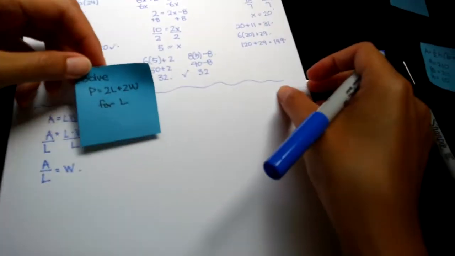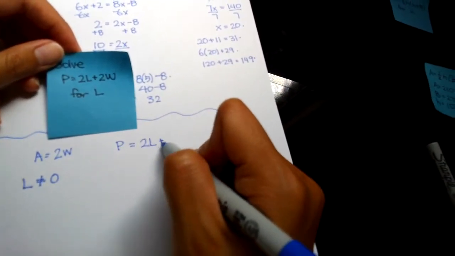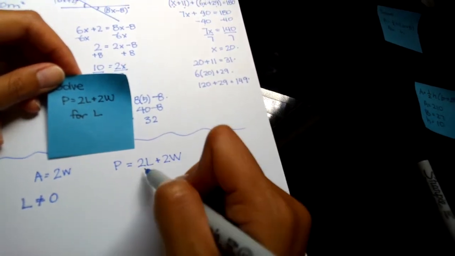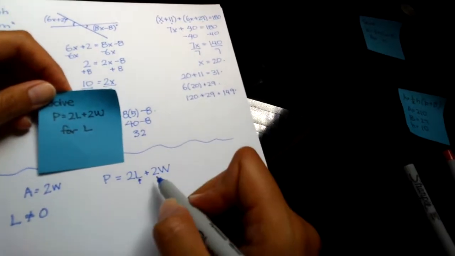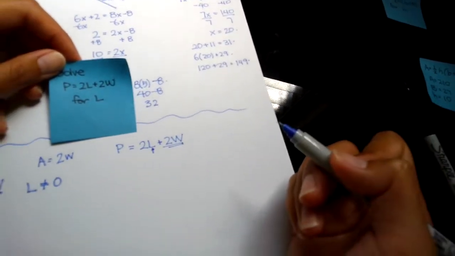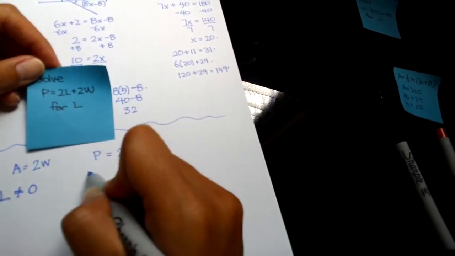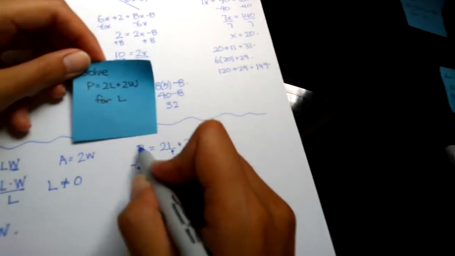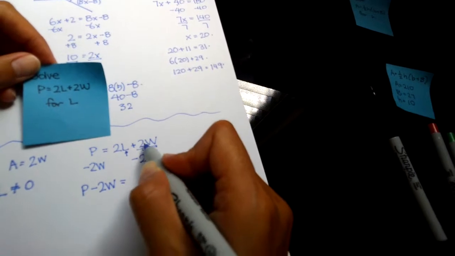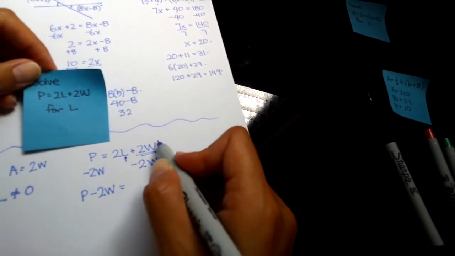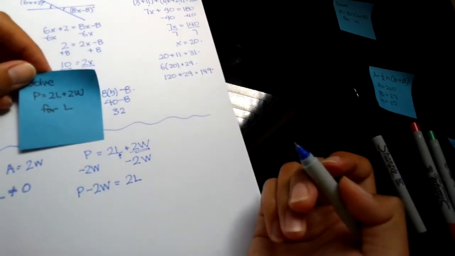Similarly, let's do another one. So here's our perimeter formula. P equals twice the length plus twice the width, and we want to solve for L. So we notice that this part we don't want in there, right? So we do the opposite operation. So we subtract out 2W from both sides. And keep in mind that these are not like terms, so you just write it out as is. And then 2W minus 2W is going to be 0 regardless of what W is. So we're just going to have 2L left.